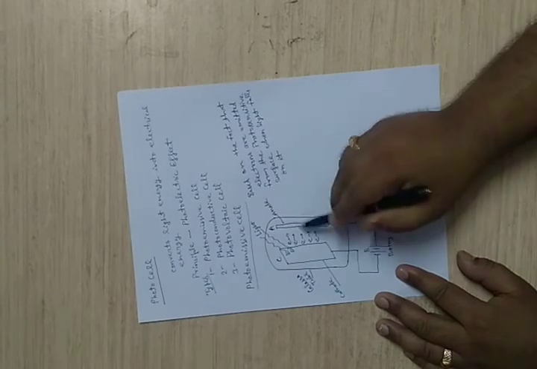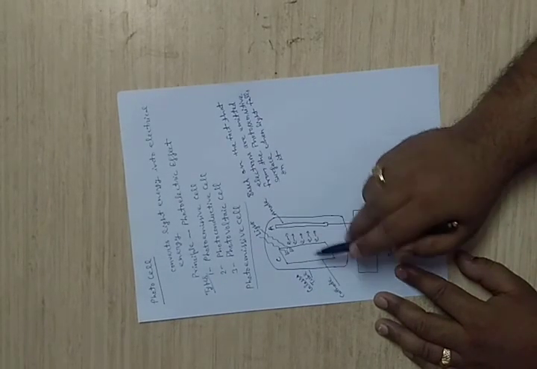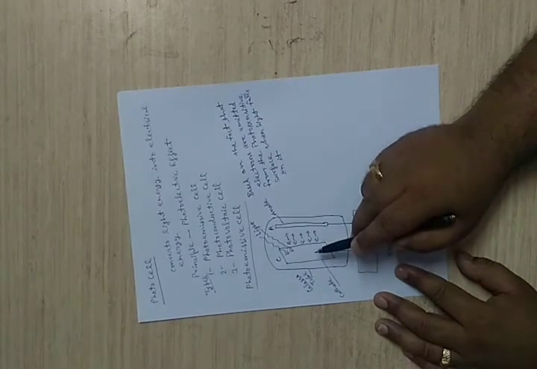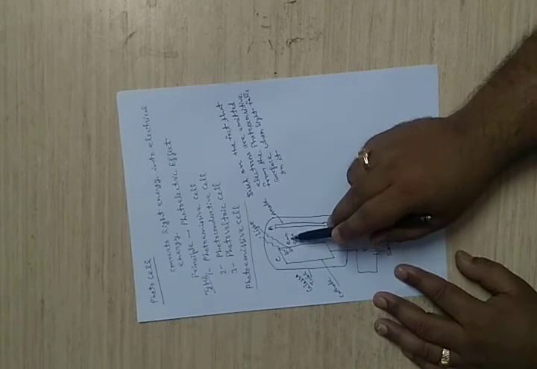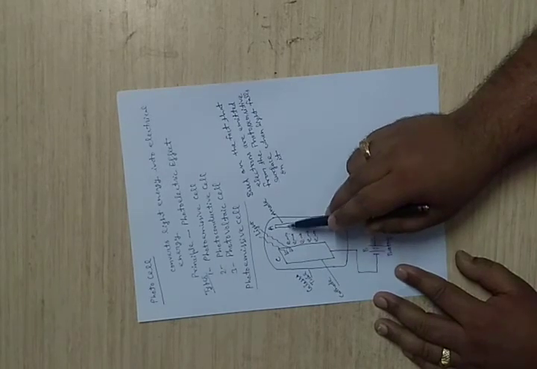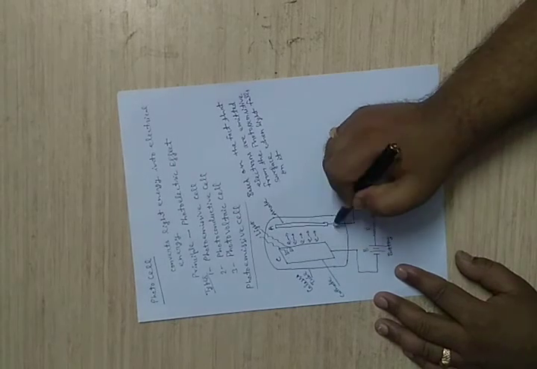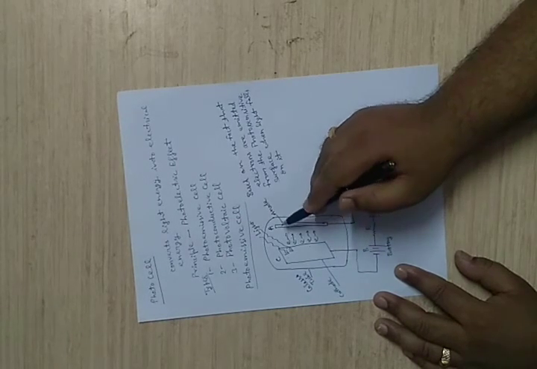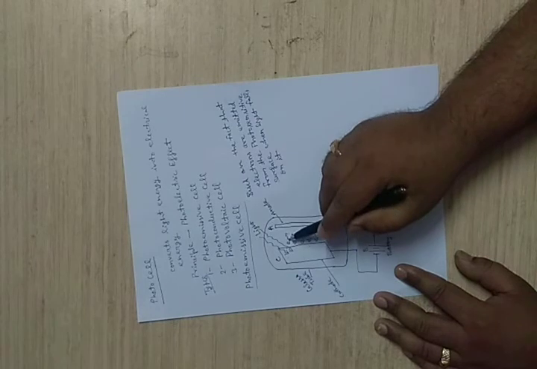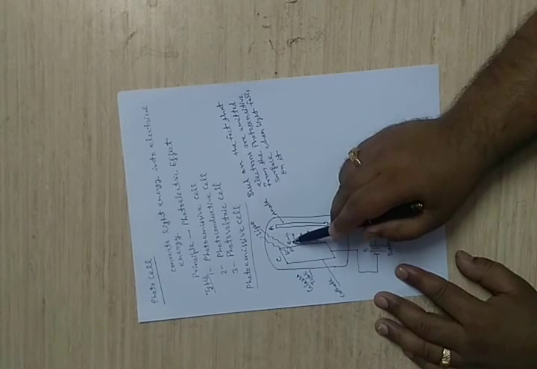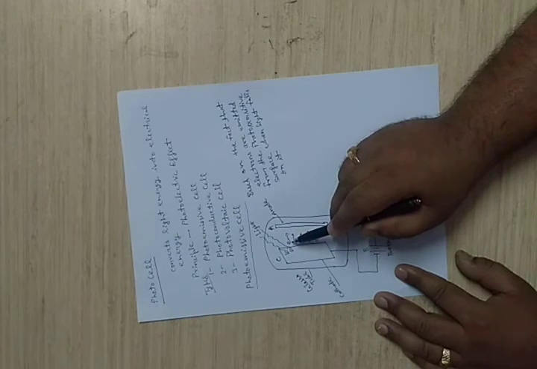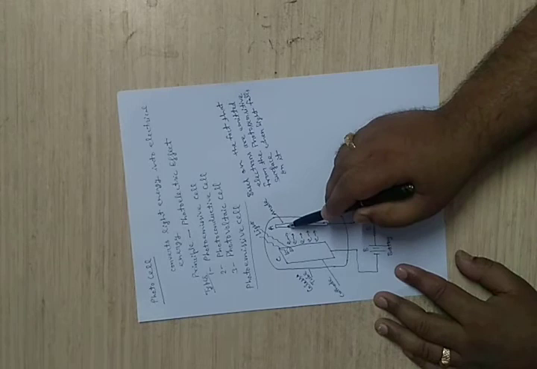So when the anode is at positive potential with respect to the cathode, then these emitted electrons will get accelerated towards the anode, because the anode has a positive charge, so it will attract the electrons which have a negative charge.